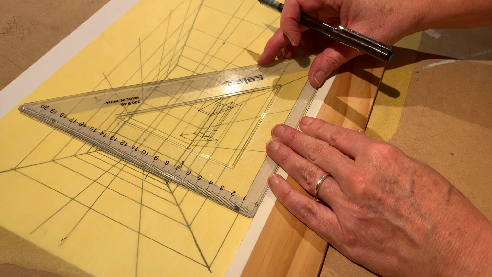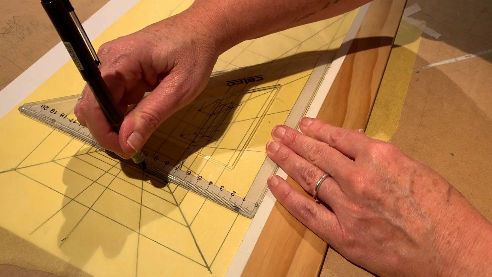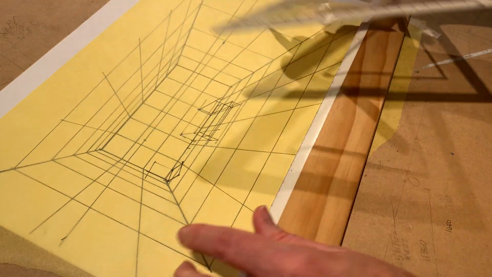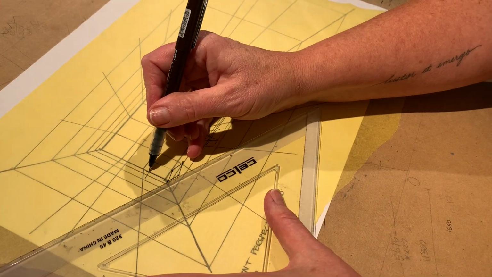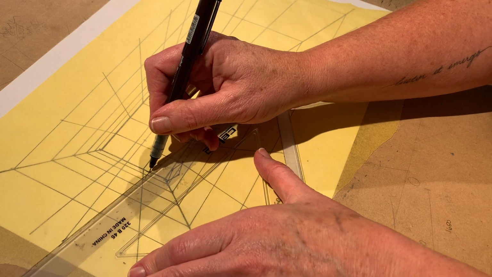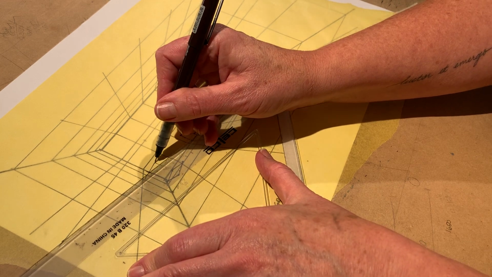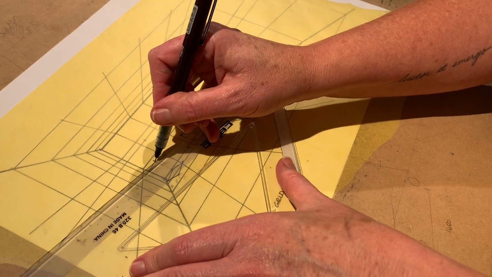Once we have our cube that's all sitting together, looking correct, then we can make our chair, whoops.